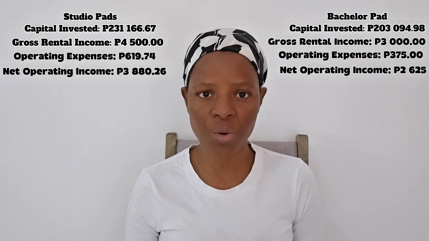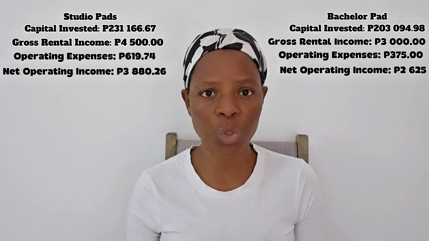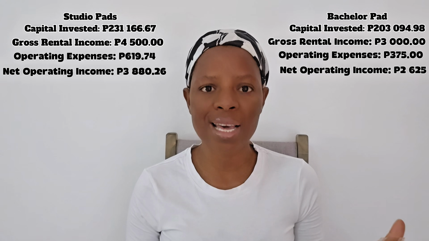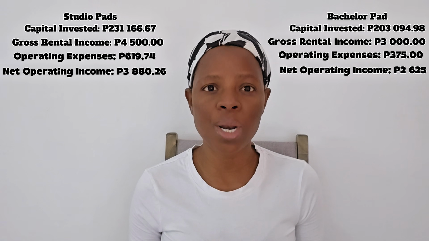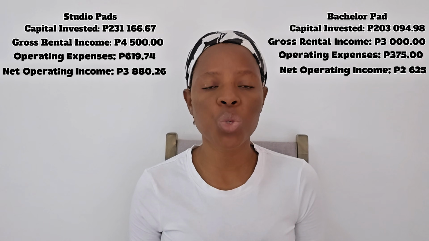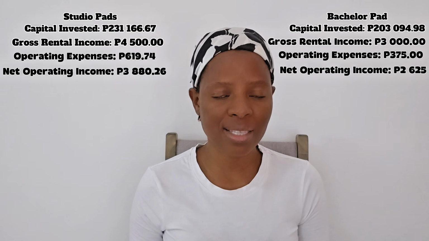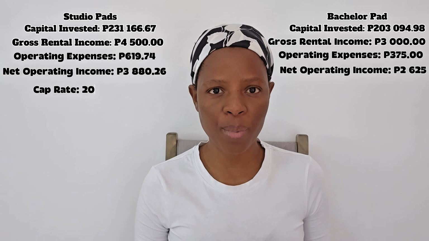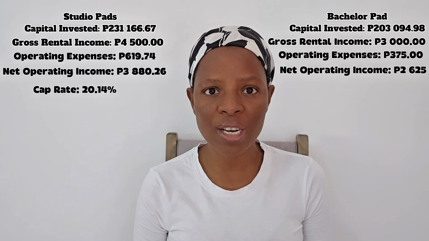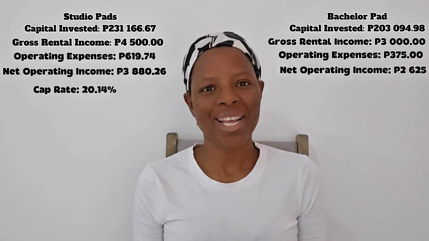Let's look at our studio pad. What is our capitalization rate? Our capitalization rate here is our monthly net operating income multiplied by 12. Our monthly net operating income is 3,880 pula 26 thebe times 12. We get 46,563 pula 12 thebe. We divide that by 231,166 pula 67 thebe. Multiplied by 100, we get 20.14%. So our rate of return on investment for the studio pad is 20.14%.